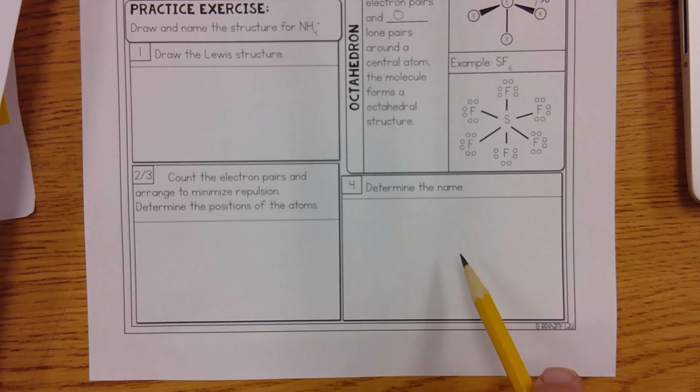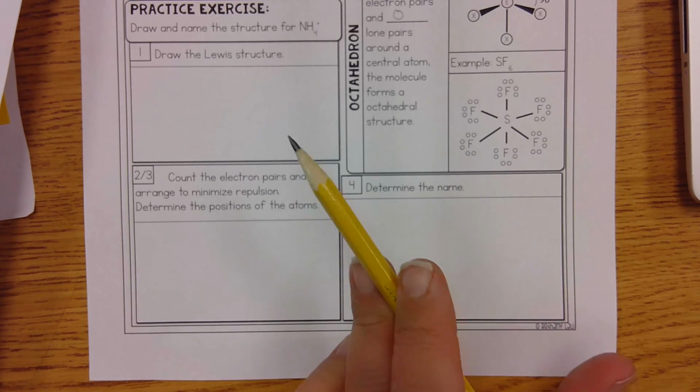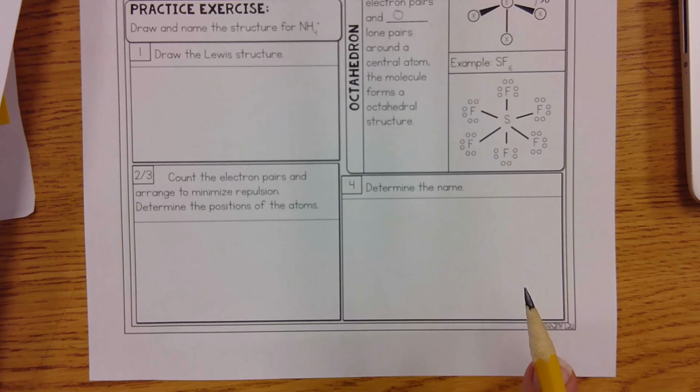Try this practice one, and I will record a video showing you the answer so you can check your answer. But try this practice exercise.